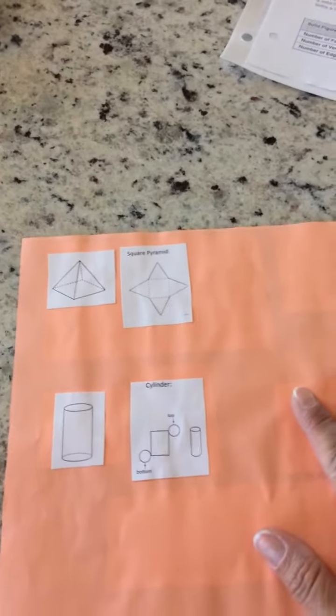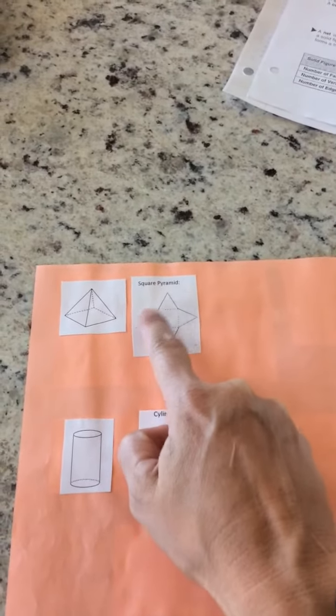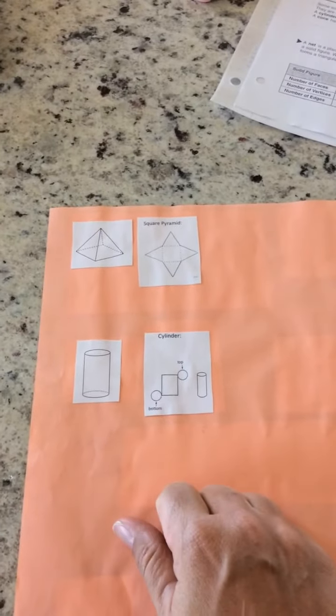Okay, and then I'm going to flip it over onto the back. And here we have the square pyramid. So you have your square in the middle, that's your base, and then your faces are the triangle again. And then a cylinder, which we don't need to know about.